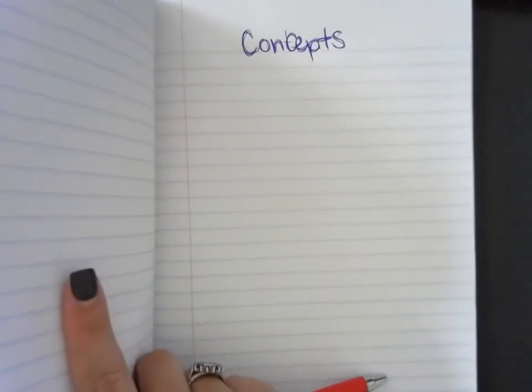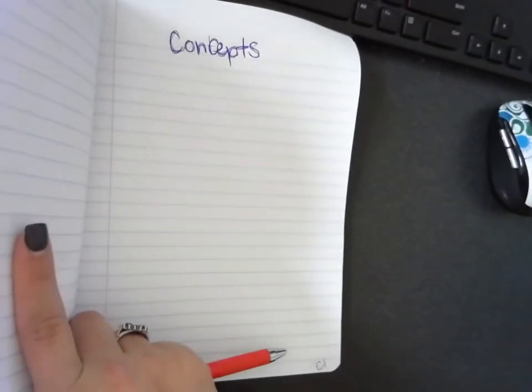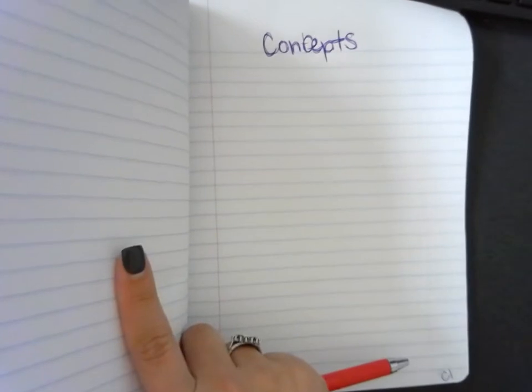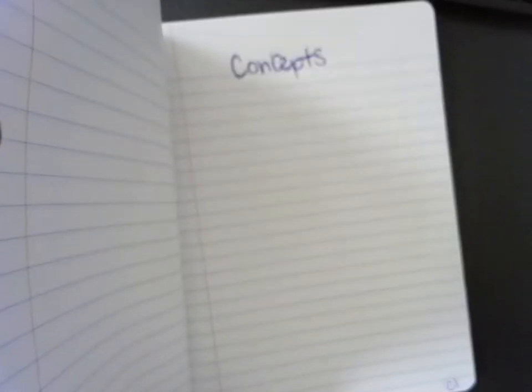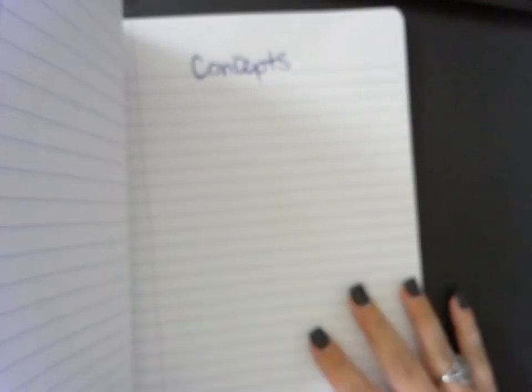I'm going to open up my math log to page C1. Okay, this is C1 because it's our first page that we're using. Okay. Uh-oh, I'm out of focus. So I'm going to open this up, and then I am going to paste this page into, if I can get this to focus.